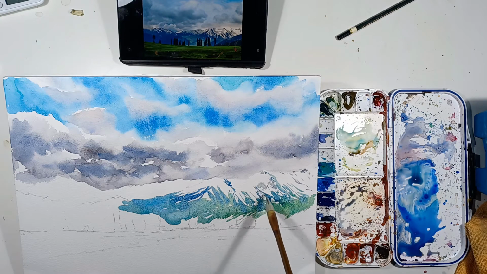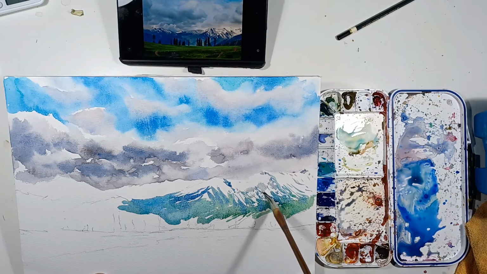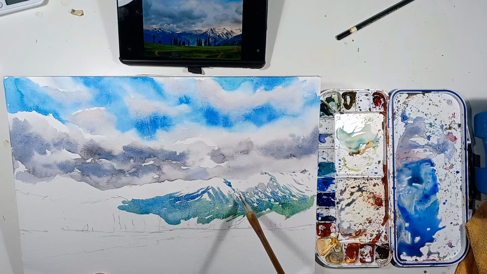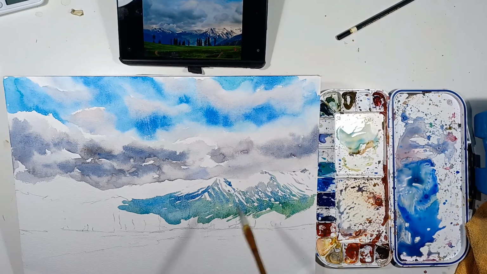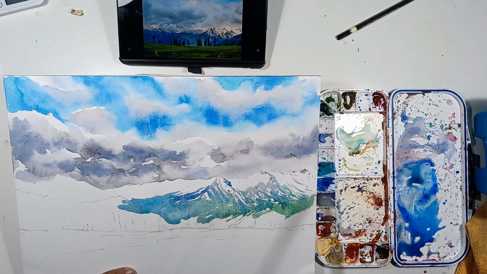So here also we are giving some suggestion of rocks. I am using leftover gray, whatever was left on my palette here. So now see, at places I'm just putting those colors over there, so you would be able to feel that it is coming to life.